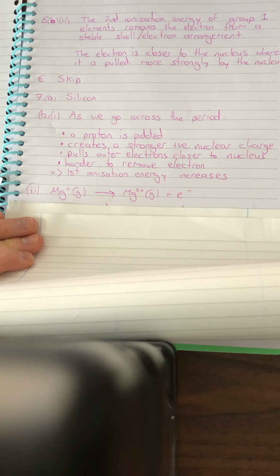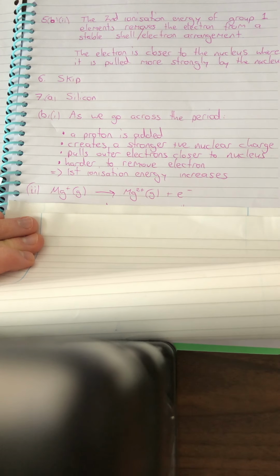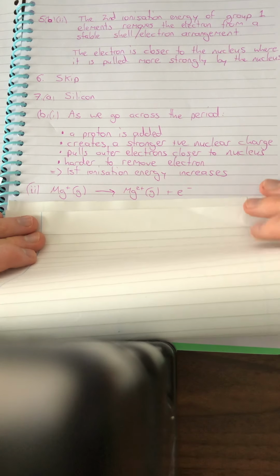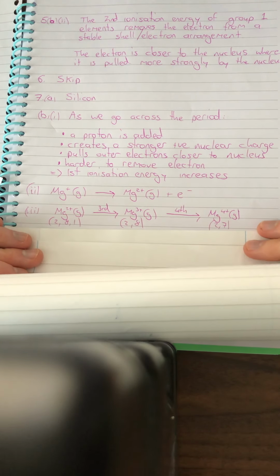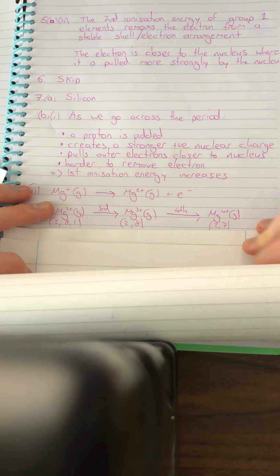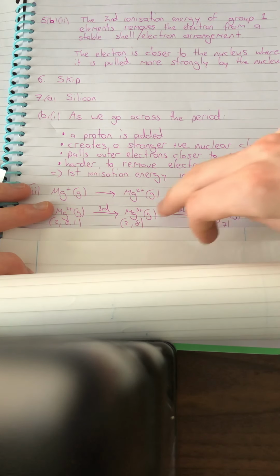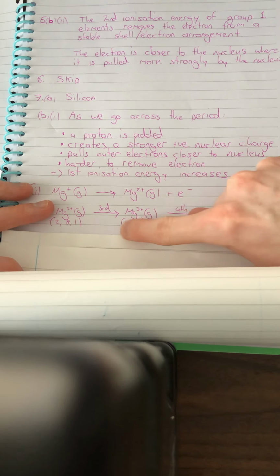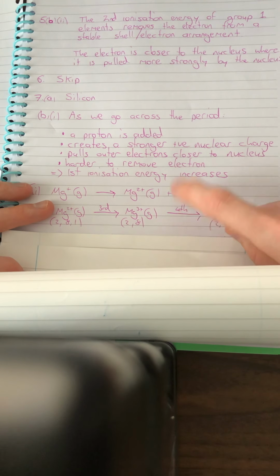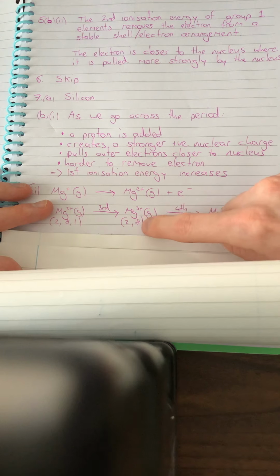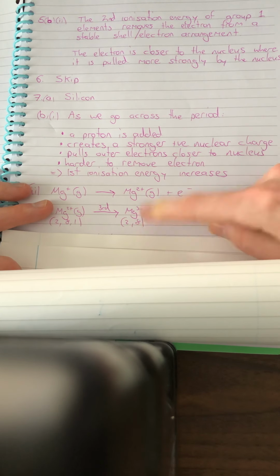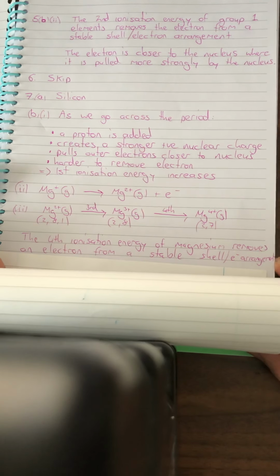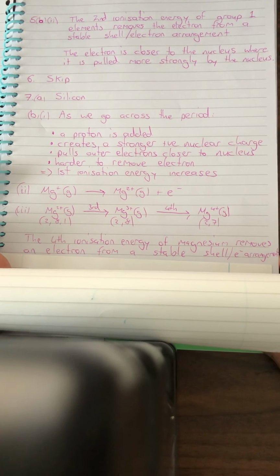Right, question 3. I like these questions, they always come up. Explain why there's a large difference between the third and fourth ionization energies. If I draw that out, yeah, there's the third, there's the fourth. The third, Mg2 plus to Mg3 plus, and then the fourth is Mg3 plus to Mg4 plus. What we notice is that here we've got a stable electron arrangement. So the fourth ionization energy is taking an electron from a stable arrangement or a stable shell. Okay, so the fourth ionization energy of magnesium removes an electron from a stable shell / electron arrangement.